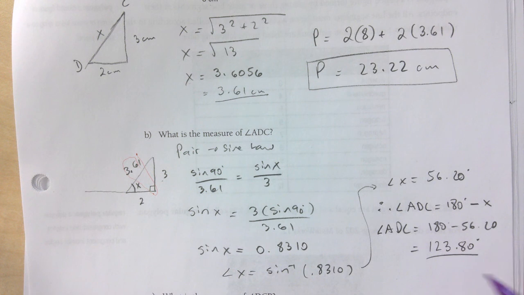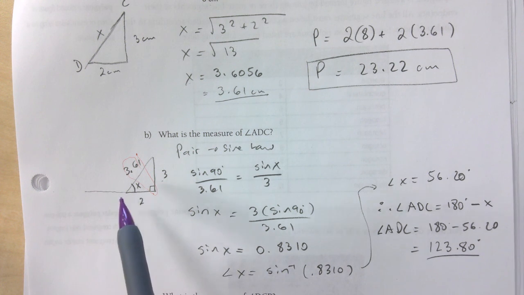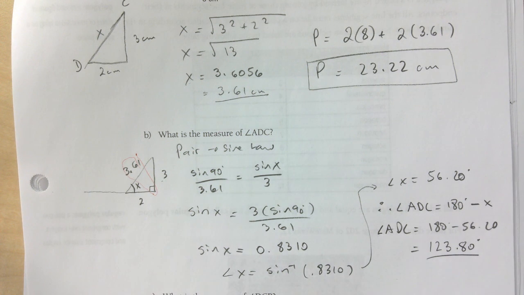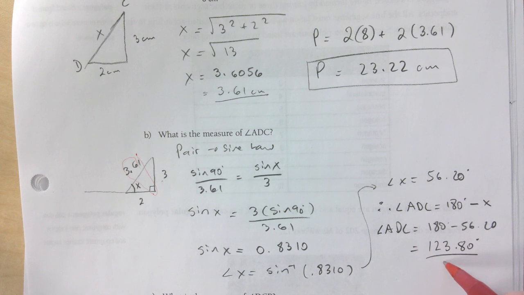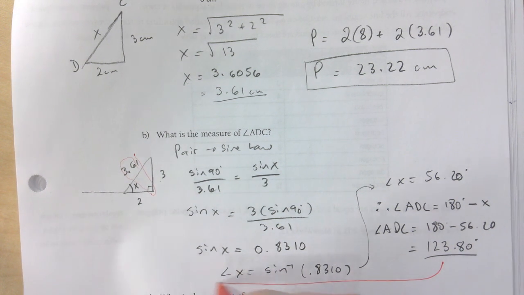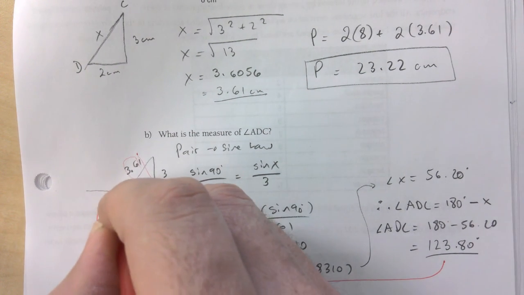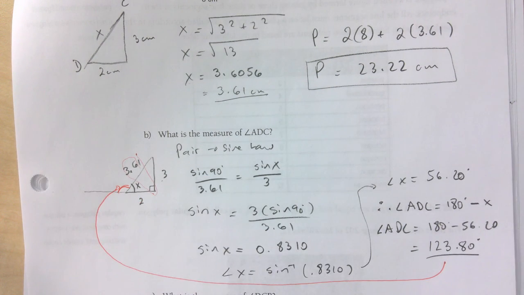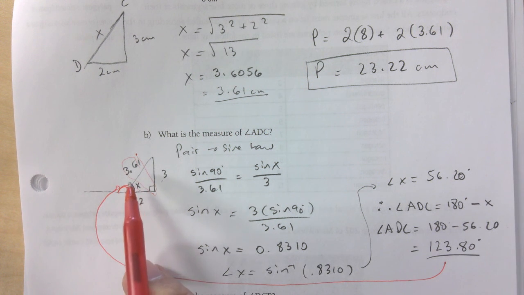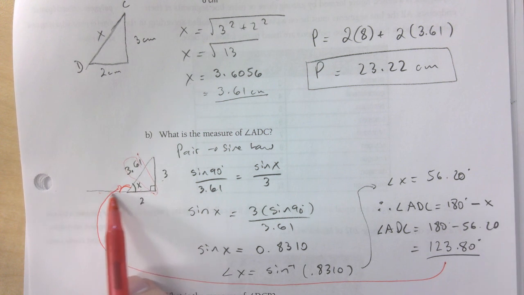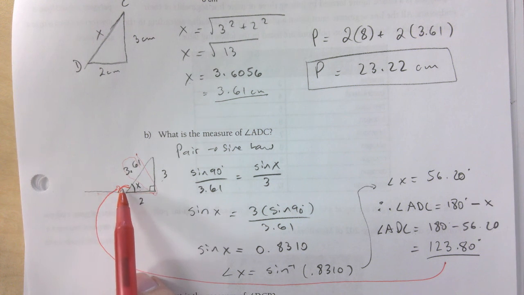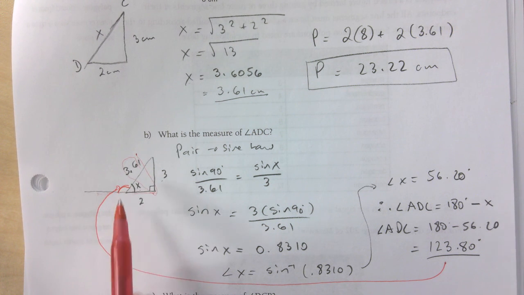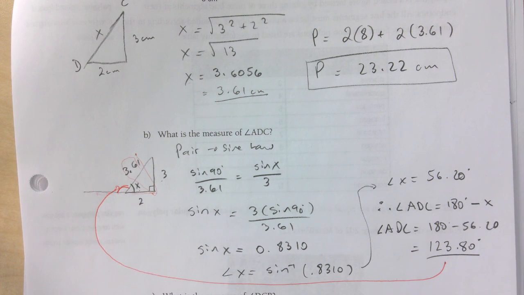And we know it's obtuse. We know by just looking at it, okay? It's this angle right there that we're after. We subtracted x that we found from 180 because there's a straight line along the bottom to get that one right there. And that's the one they wanted, okay, not this one.